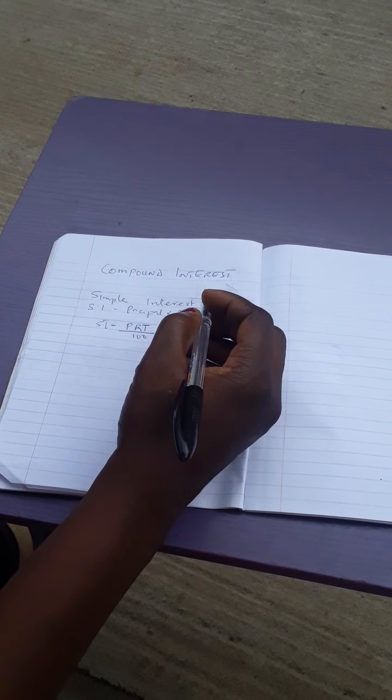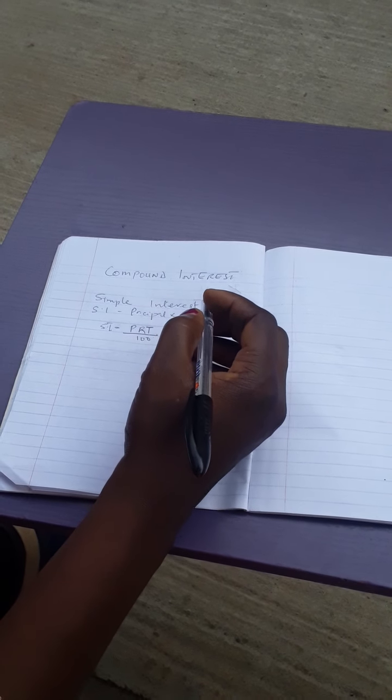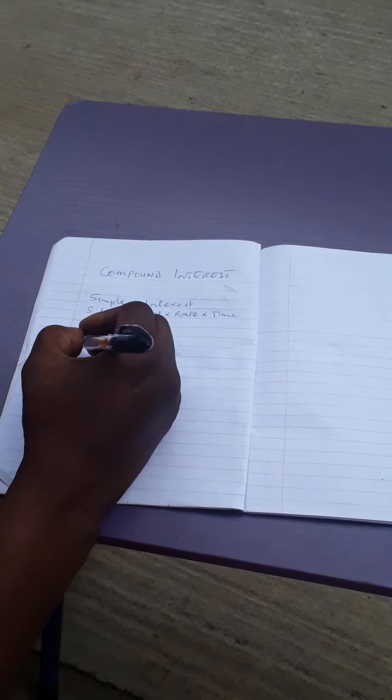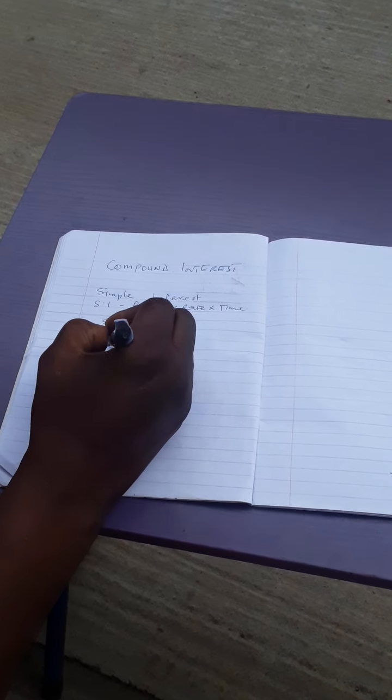So we take a quick question on that. I'm going to go over this because I want you to be very familiar with the terms when we move on to the compound interest. If you were asked to calculate the interest on 60,000 naira, that means your principal is 60,000 naira.